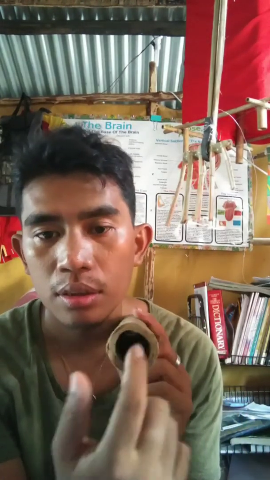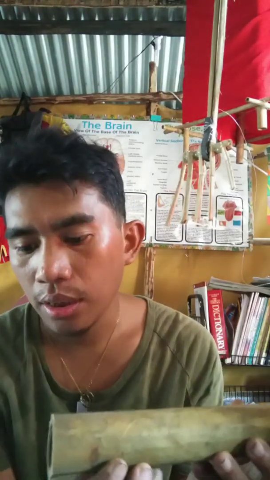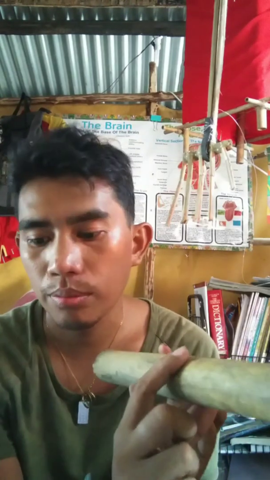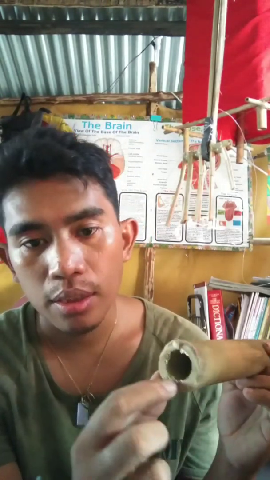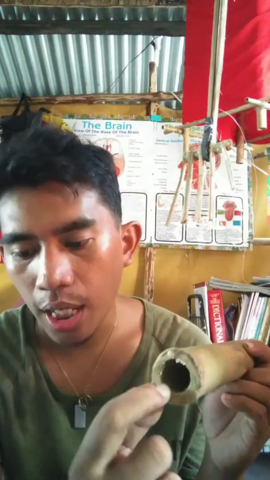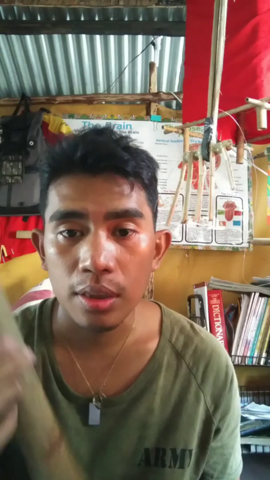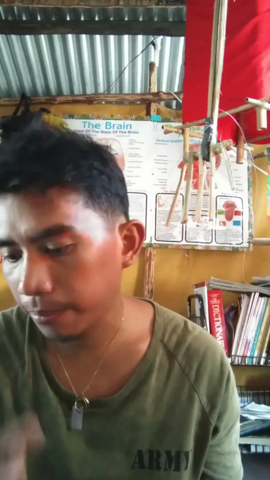So I have here a bamboo to represent the structures of the bone. The center is the cavity, or the space inside the bone. The outer part is named the periosteum. And this part is the compact bone. And we have the center part, this part is the endosteum. So these are the structures of the bone. If you use a microscope, the terms I discussed a while ago, you can see them in the microscope.